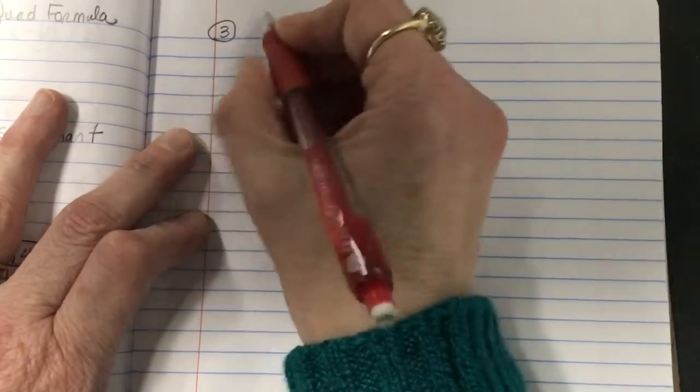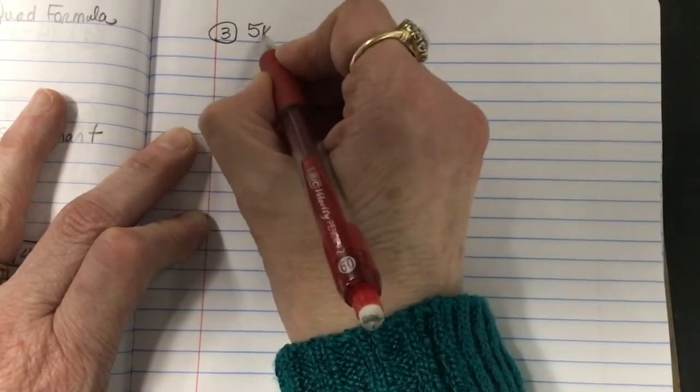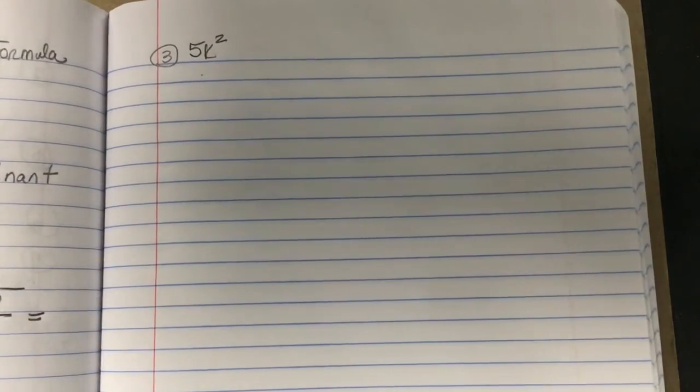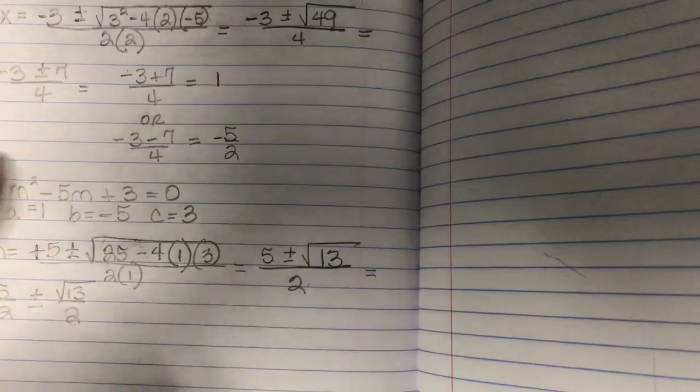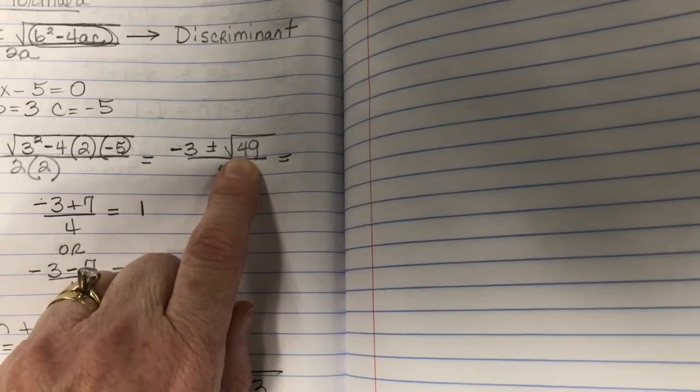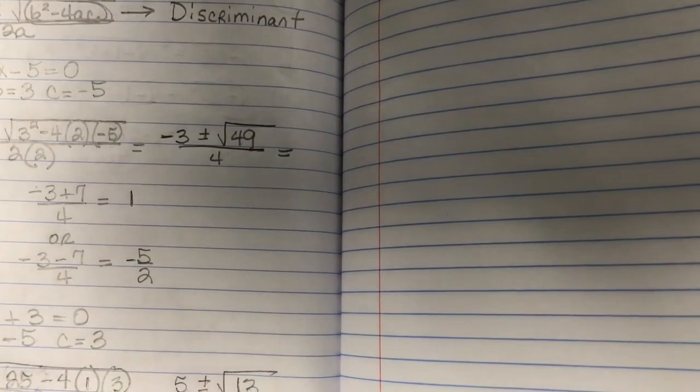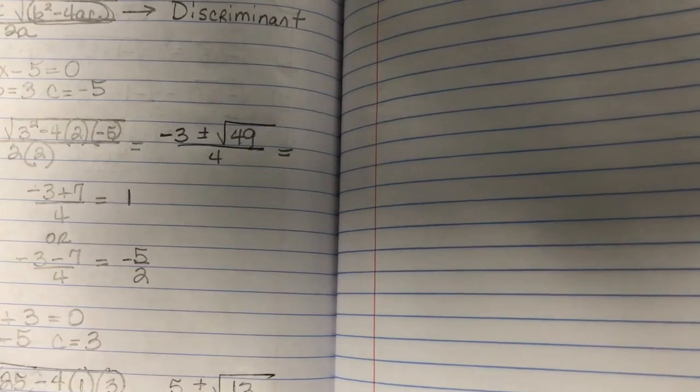Okay, number 3. Let's do 5k squared. Wait, so if it's irrational, you want us to write it how you wrote it on number 2? Just separate them. We'll do some more, and it's going to do the same thing with i's too, because i's are square roots. They're the square root of -1. So if that number is not a perfect square, you're going to have to separate it like this.